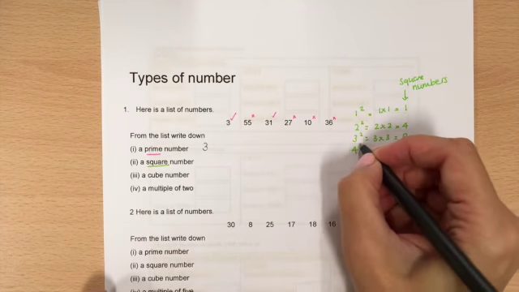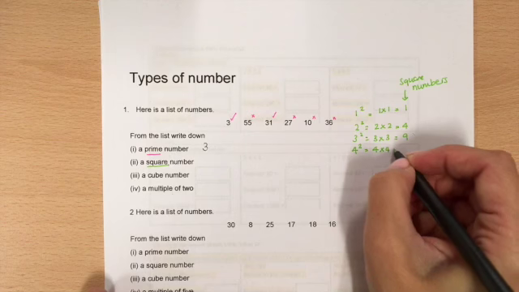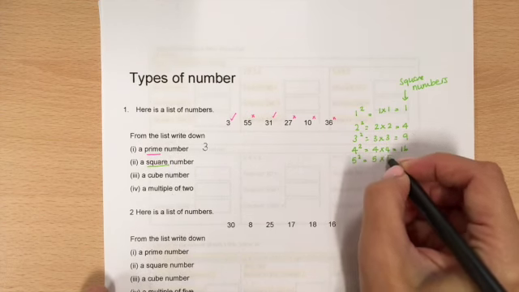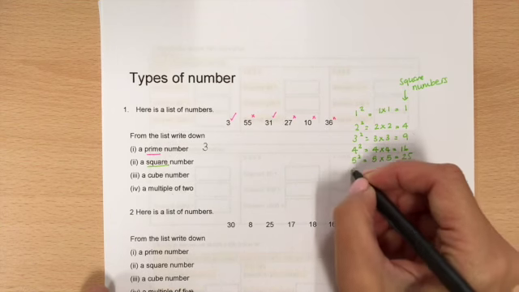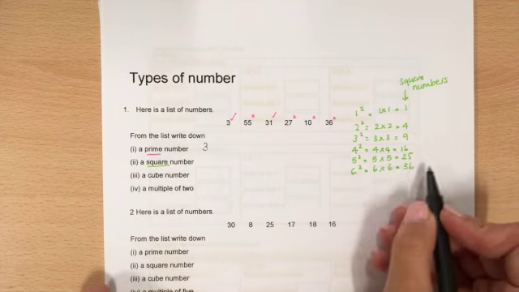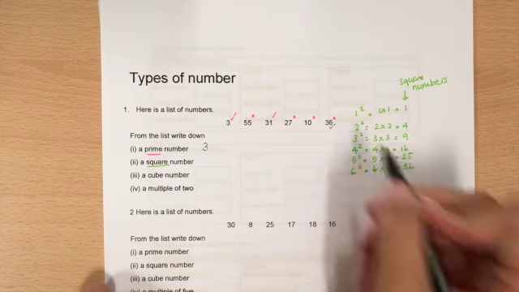So if I keep going, 4 squared is 4 times 4, which is 16. 5 squared is 5 times 5, which is 25. 6 squared is 6 times 6, which is 36. There we go. And there's our square number.